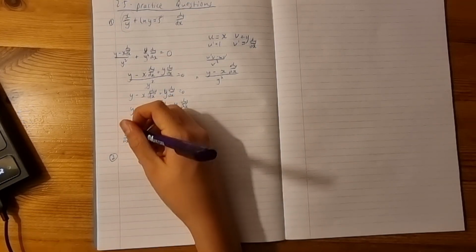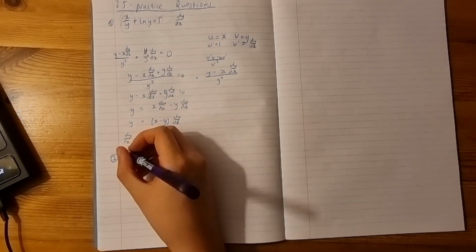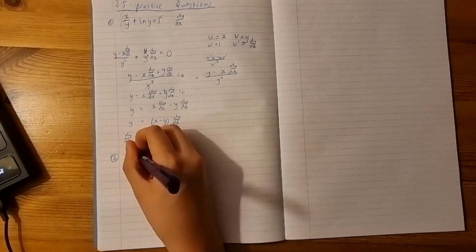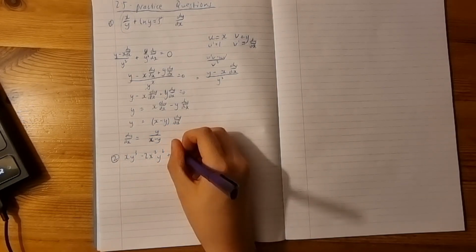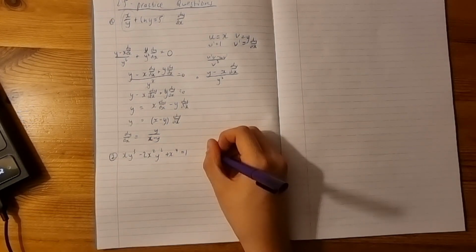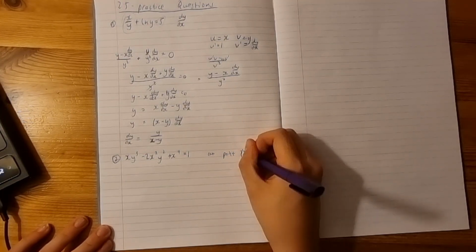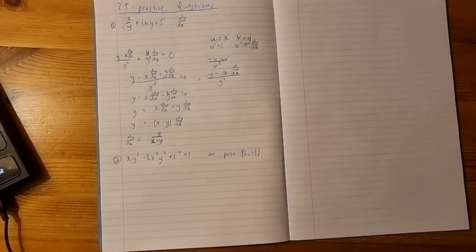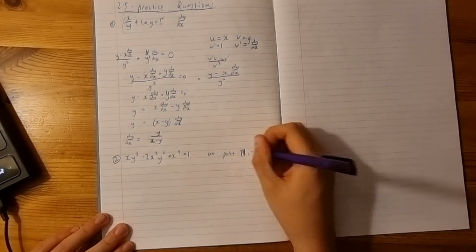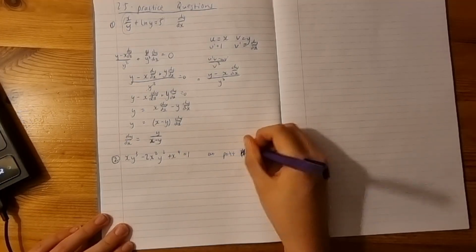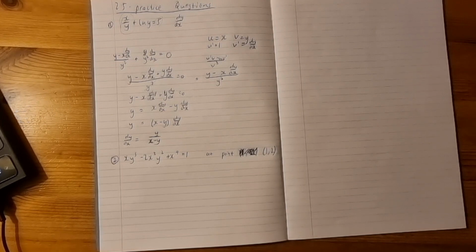So we're going to find the equation of the tangent to the curve xy cubed minus 2x squared y squared plus x to the fourth equals 1 at the point 1, 2. Sorry, I just mixed up two questions. So we need to find the equation of the tangent at that point.